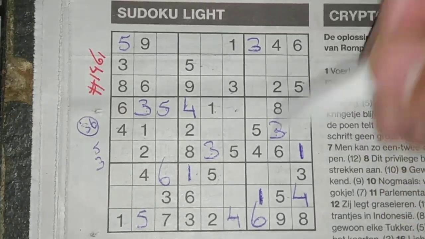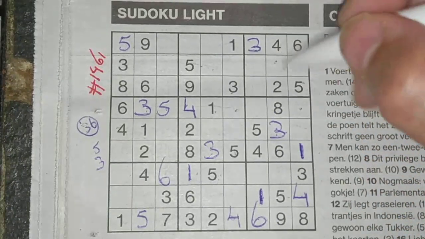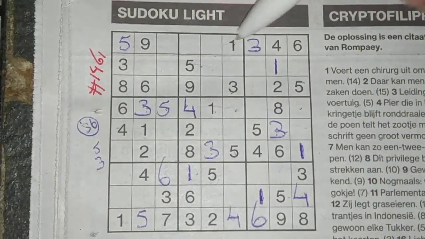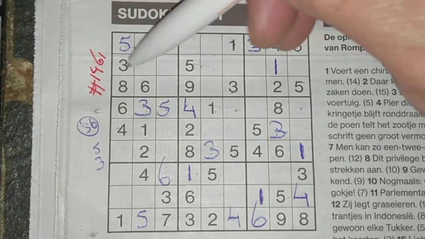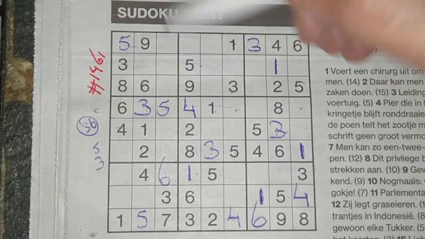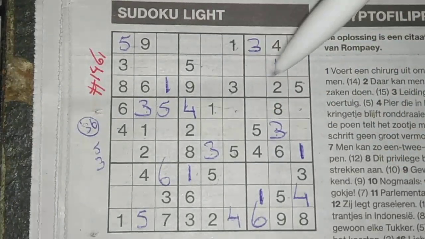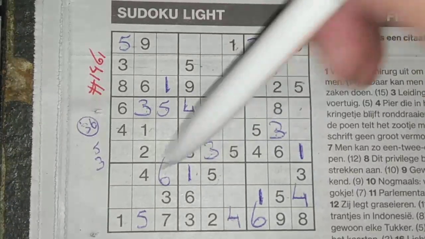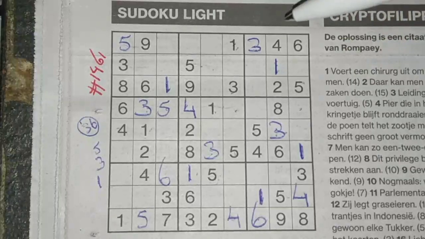1 in the last column, 1 in that column. So in the column between, the only place for the 1 should be here. 1 in the first row, 1 in the second row. So in the third row, the only place for the 1 should be here. And all the 1s are used, I can see. Yes, digit number 3.